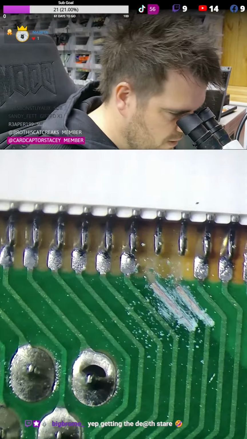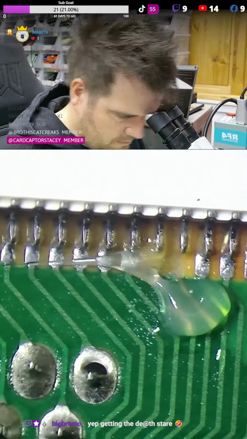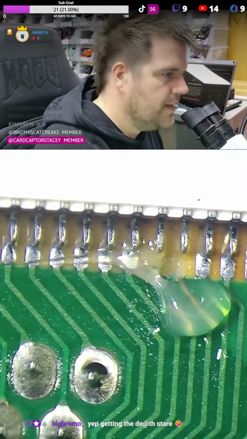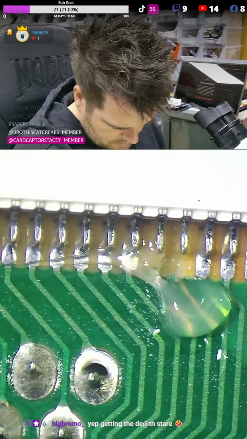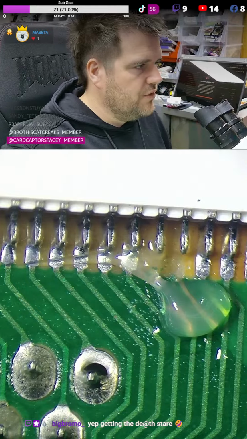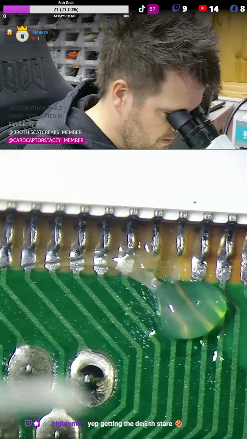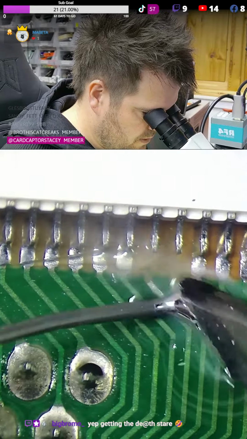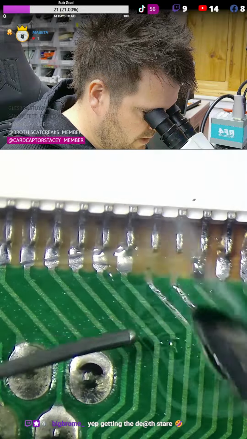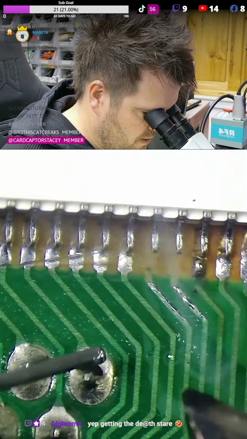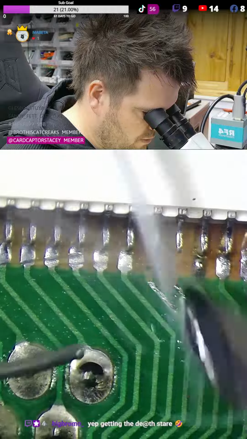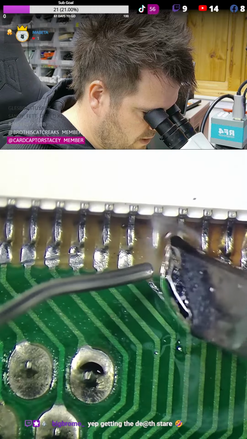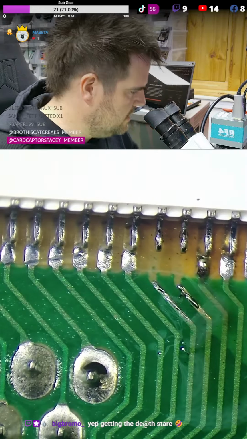Bit of flux. Get the fan on the go. We want to pre-tin these traces. You can see it just about gets tinnable, very marginally. Tack some solder on the pins.